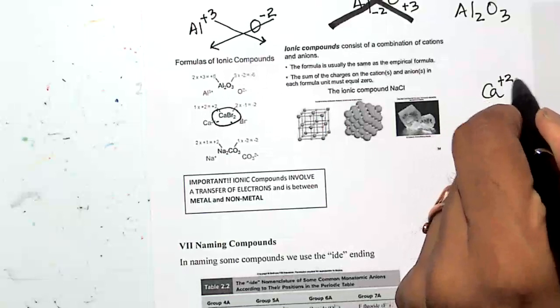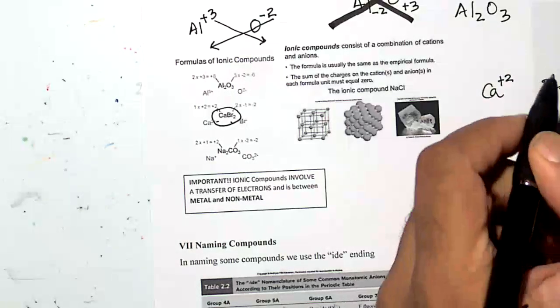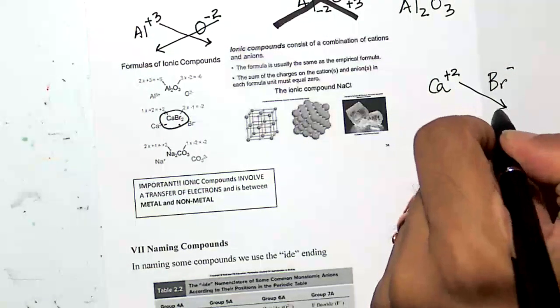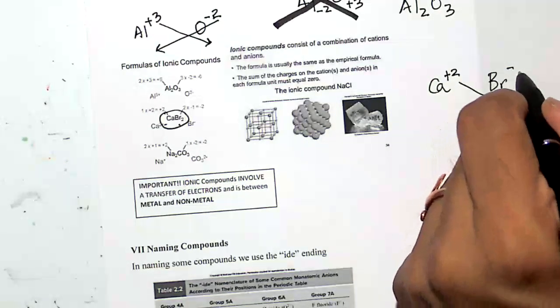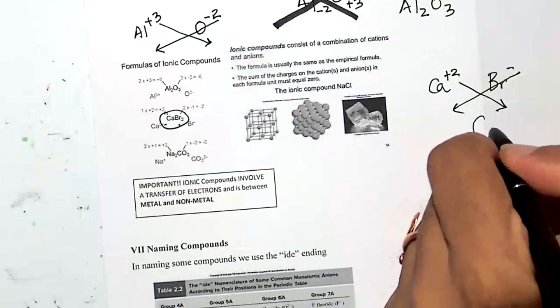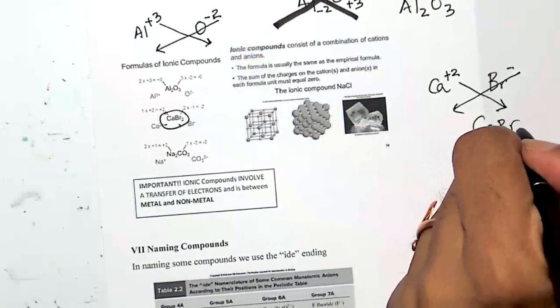What is it made of? Calcium is +2. Br is a halogen. It's automatically -1. Okay, it's the 2 that goes here. It's the 2, not the +2. It's the 1 that goes here. This is calcium bromide.